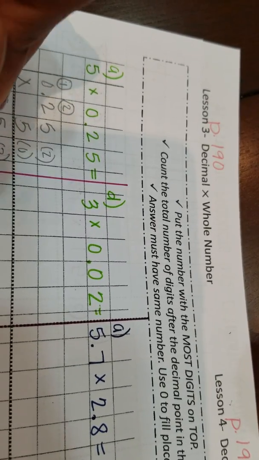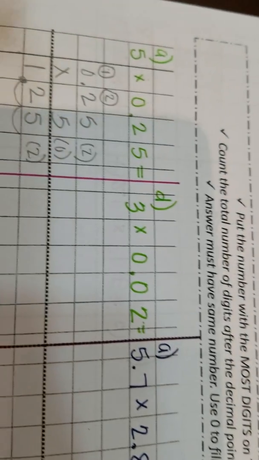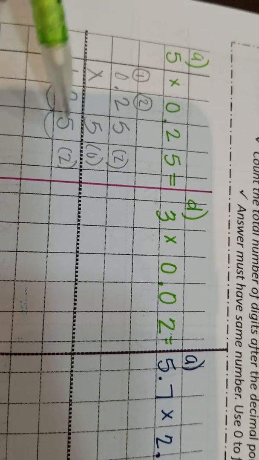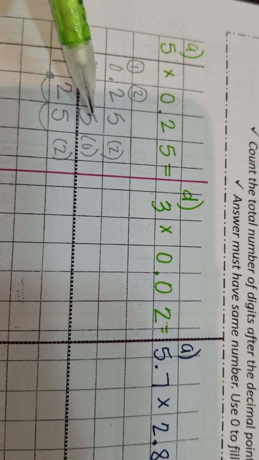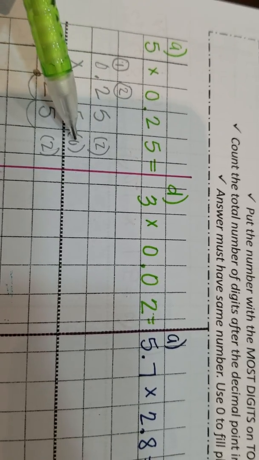So that's 1, 2, and that's where our decimal point will go, 1.25. There's 2 digits after the decimal point in this factor. There's nothing after the decimal point after the 5, so 2 plus 0 is 2.